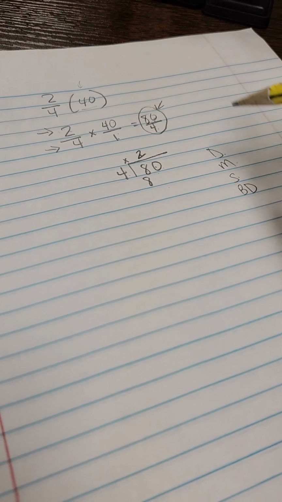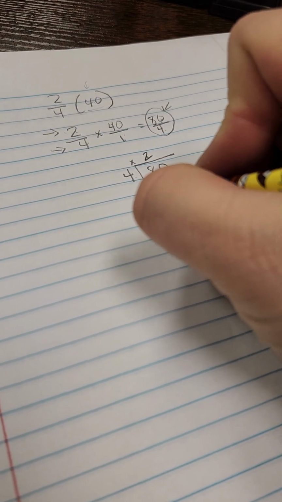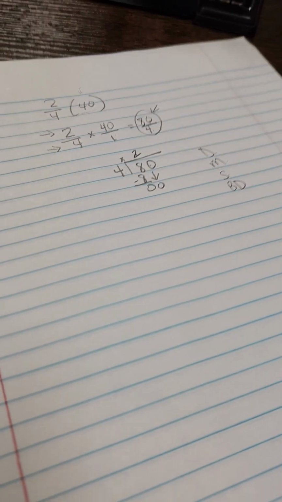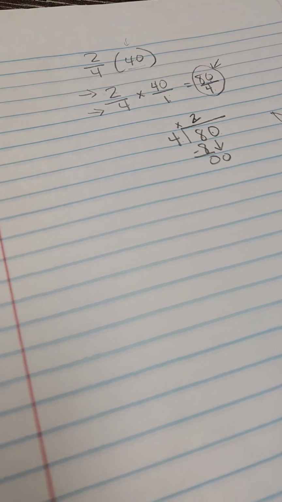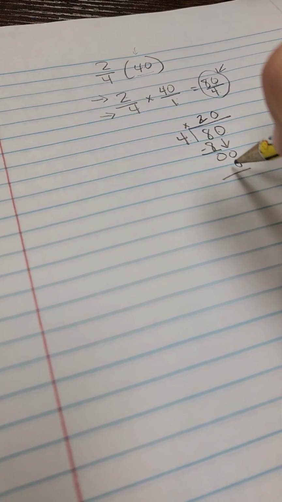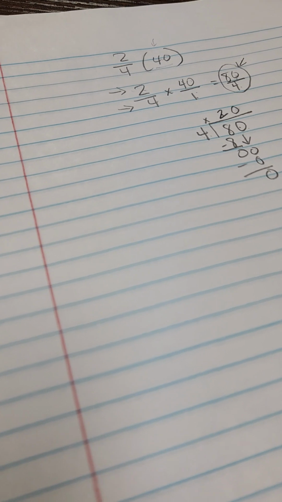Now I subtract. So I subtract 8 minus 8, I get 0, and I bring down my other 0. I have double zeros, that means I still have to go because I still have a space here. 4 goes into 0, 0 times. 4 times 0 is 0, and I subtract to get 0.